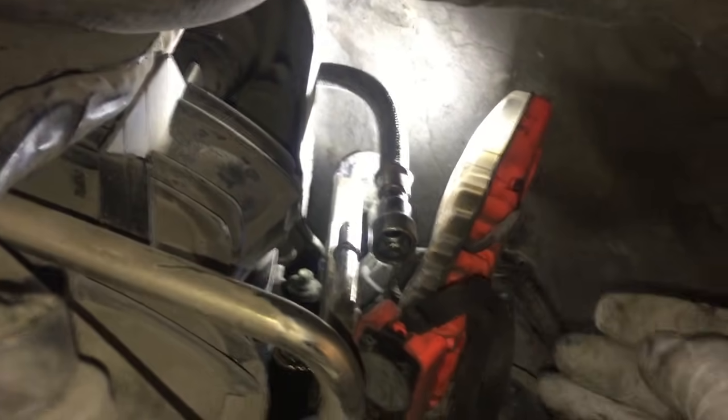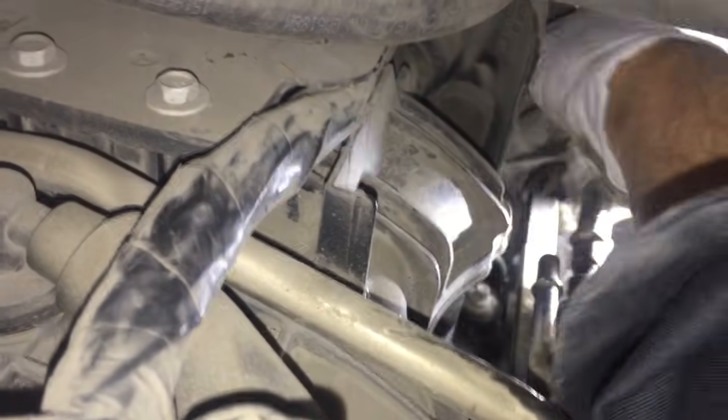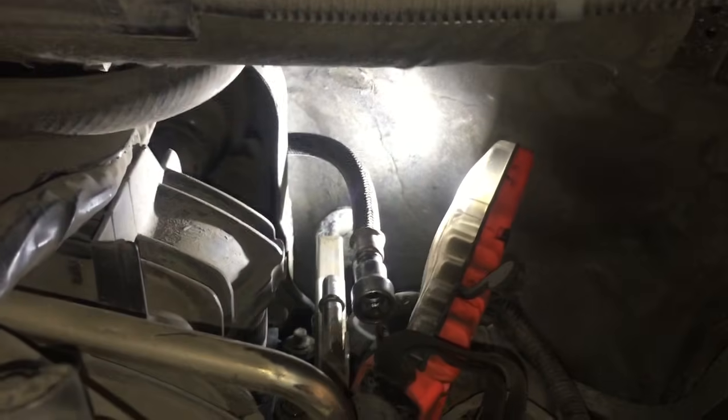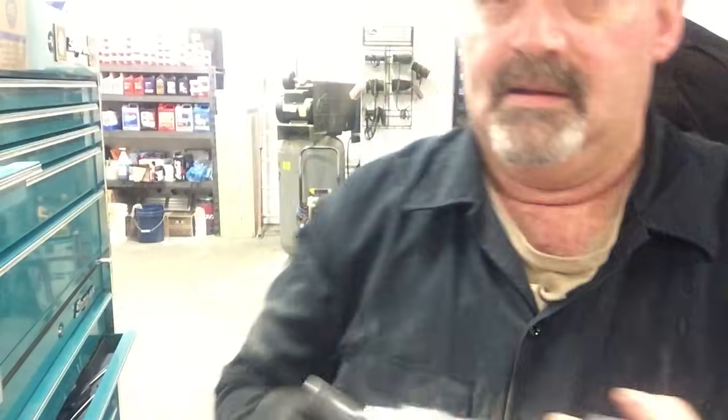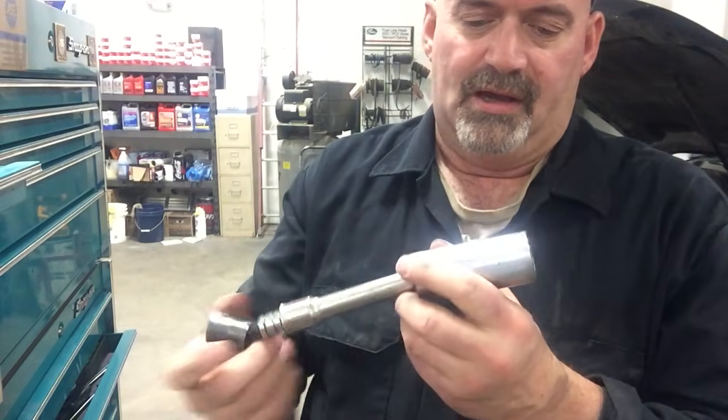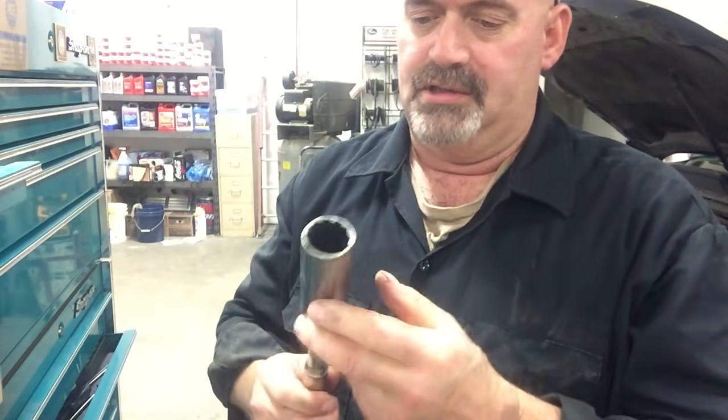Now you reach around behind and disconnect the electrical connector to the sensor. Once you remove the electrical connector, you want to use a socket to remove the sending unit.